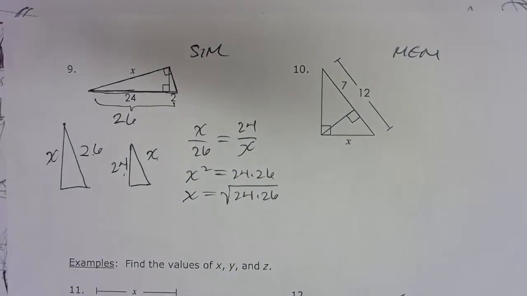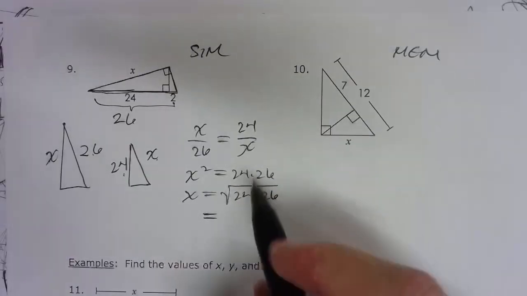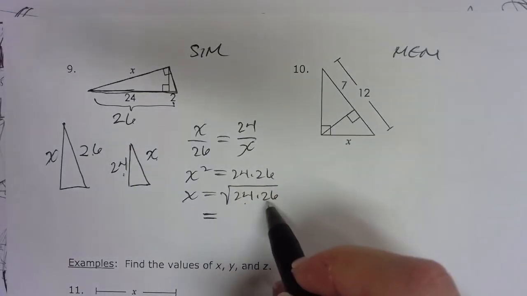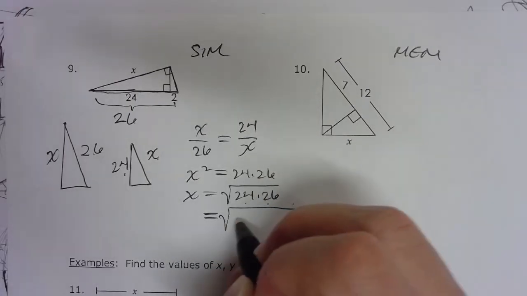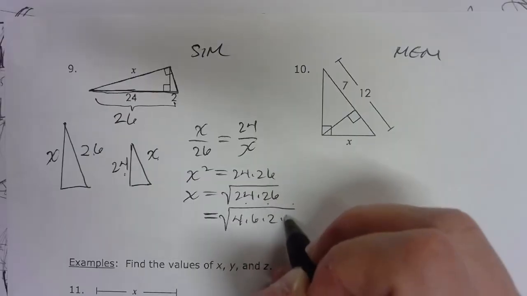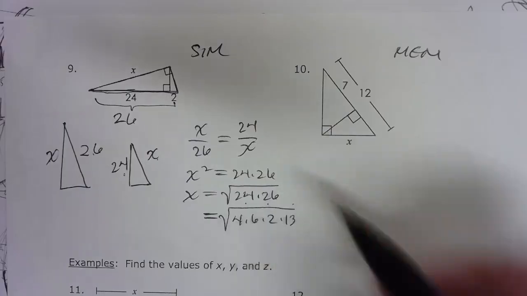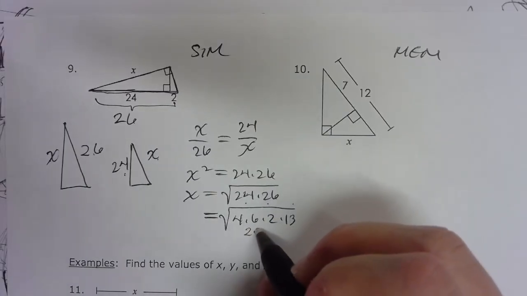It's not always in your best interest to simplify, in quotes, because here I notice there's a factor of 4 and 6. Alrighty, this guy has a factor of 2 and 13. So let's write it out. We have 4 times 6 times 2 times 13. 4 and 6 make this guy. 2 and 13 make this guy. But there's another factor of 2 and 6. So this is 2 times 3.